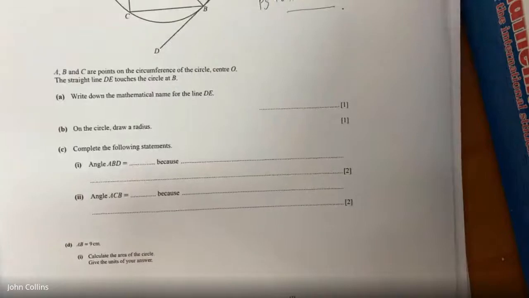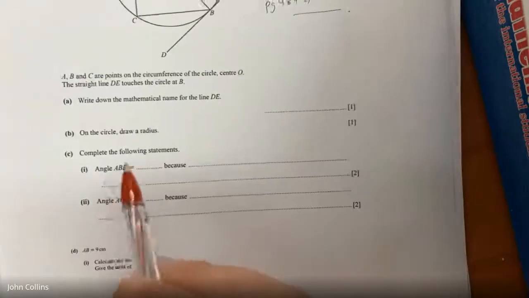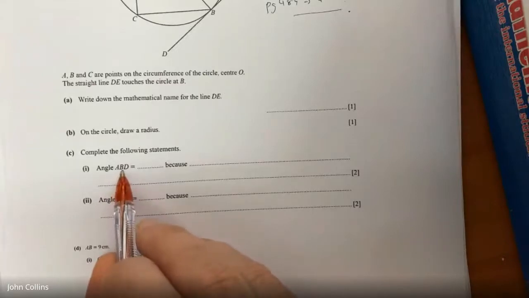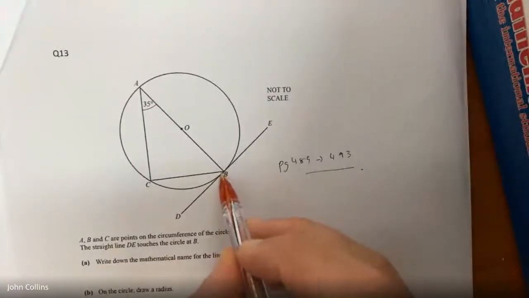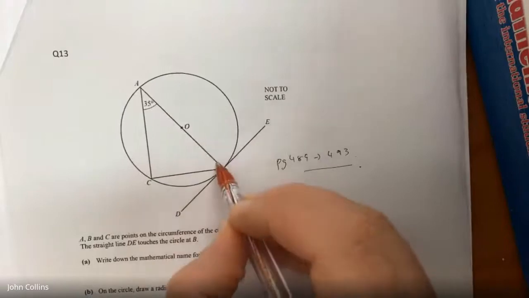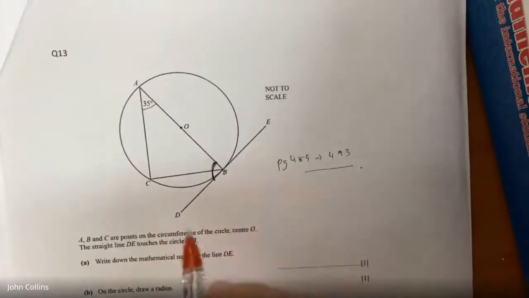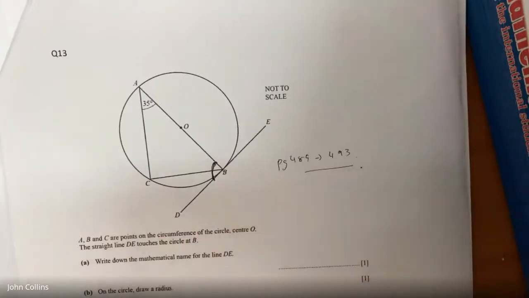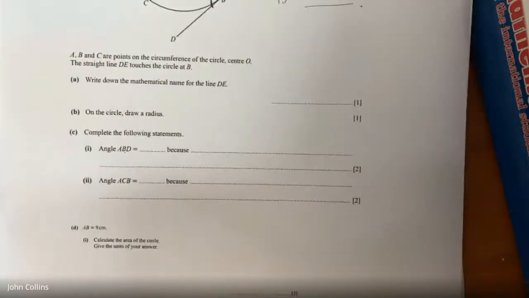Complete the following statements. The angle ABD. So if we're looking for the angle ABD, remember that's the angle at B between A and D. So at B, here, at B between A and D, that's that whole angle there. So what angle is that? It's about the tangent to a circle, what angle it makes with the center. So you have to figure that out using maybe the circle theorems.